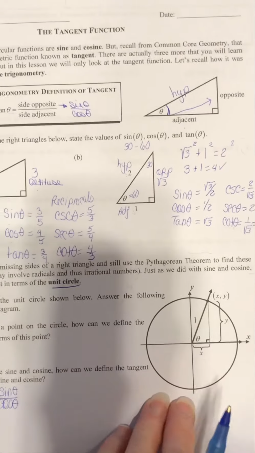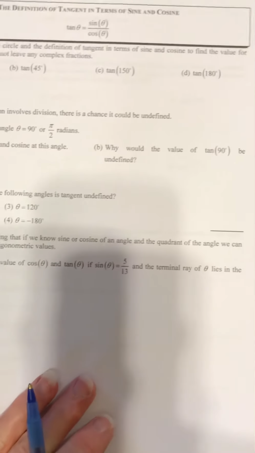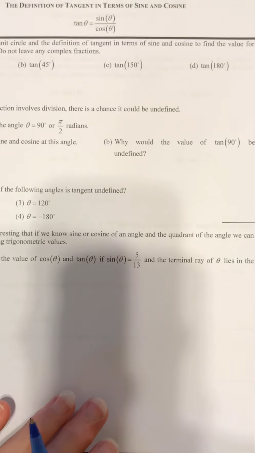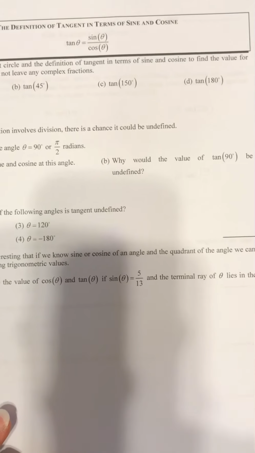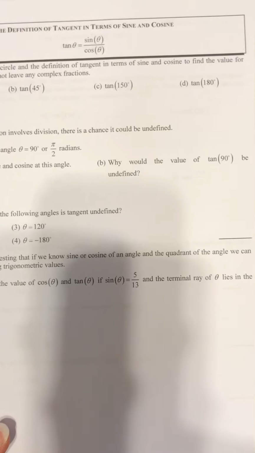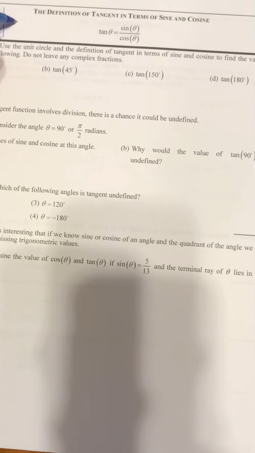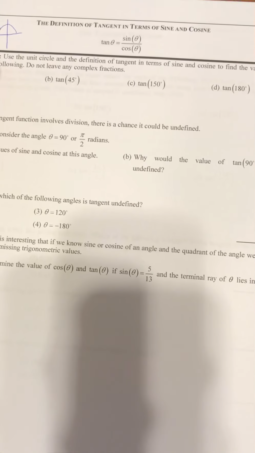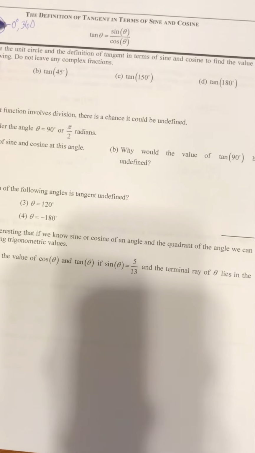So a lot of review right now on this first page. Now they're saying use the unit circle. Okay, so now they're giving us the different angles. So we have the unit circle, and again, if I draw myself a unit circle, remember at 0 degrees and 360, this first point is 1, 0.